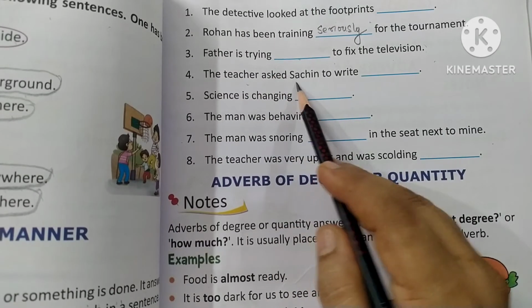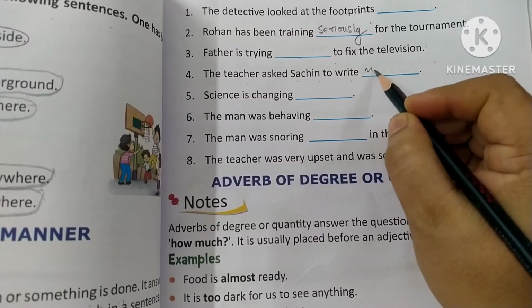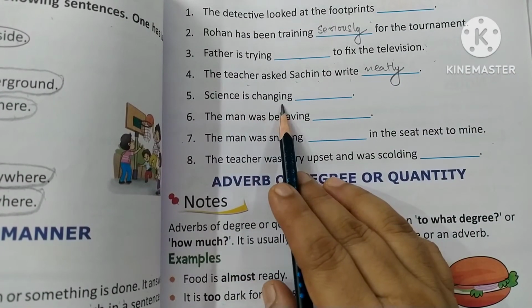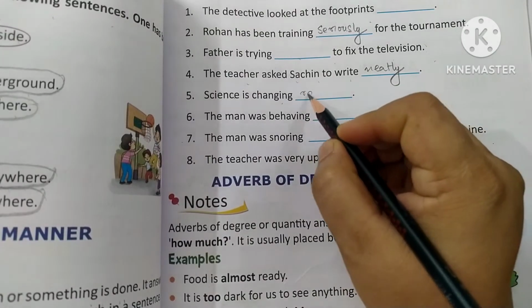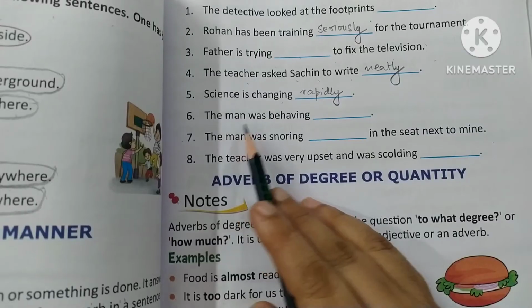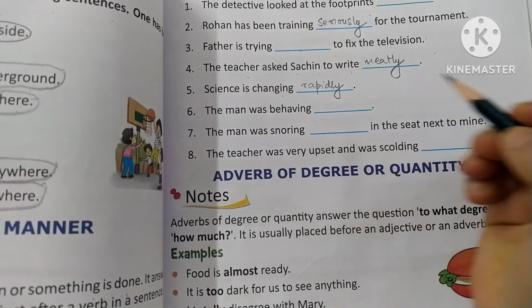The teacher asked Sachin to write neatly. Science is changing rapidly. Rapidly means very fast. The man was behaving foolishly.